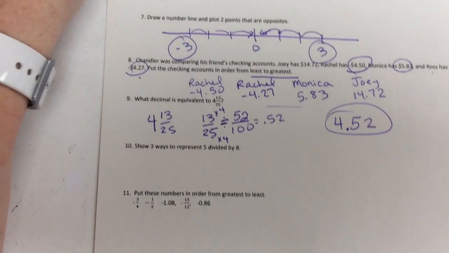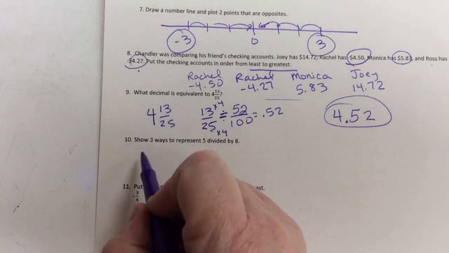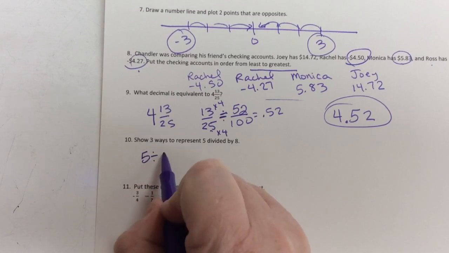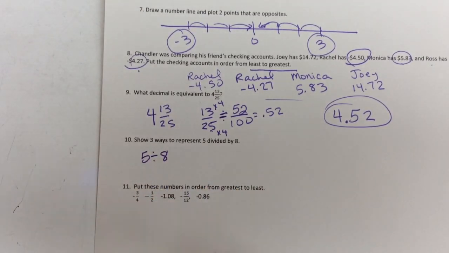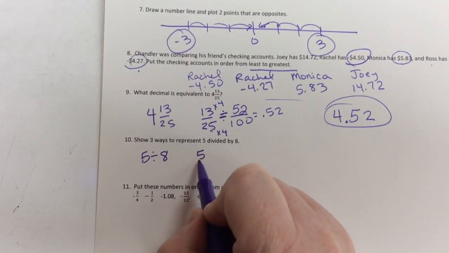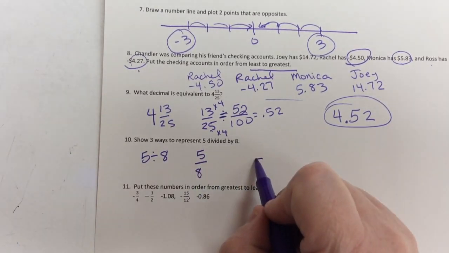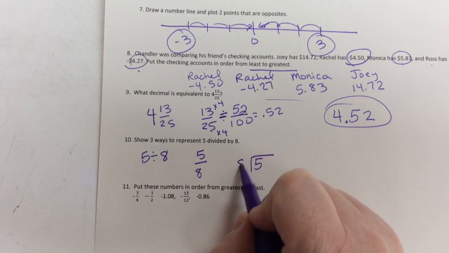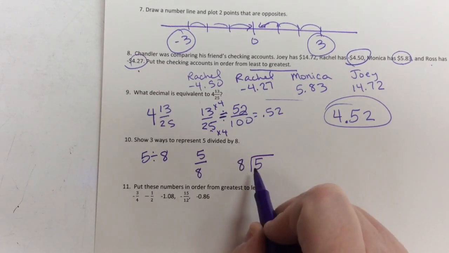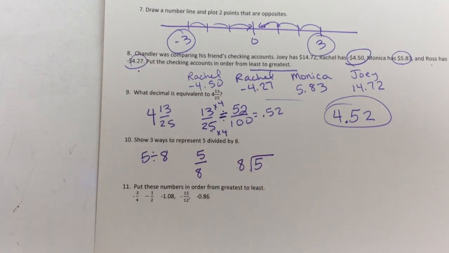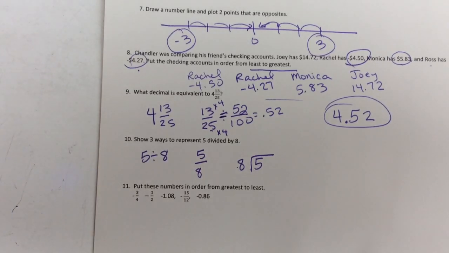Show 3 ways to represent 5 divided by 8. Okay. 5 divided by 8 is 5/8. Remember, top dog. A fraction is nothing more than a division problem. Then the other one that we all get mixed up on, you read this from the inside out. 5 divided by 8. All right, last one.